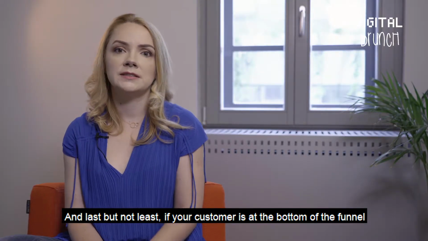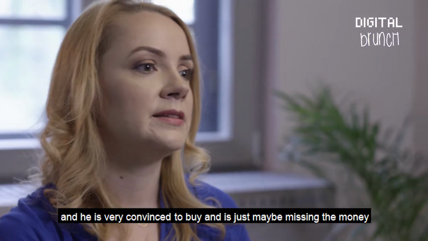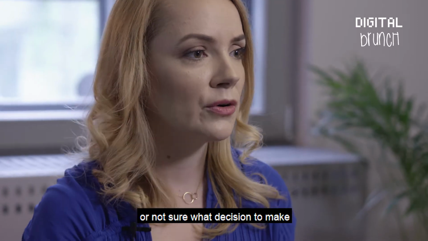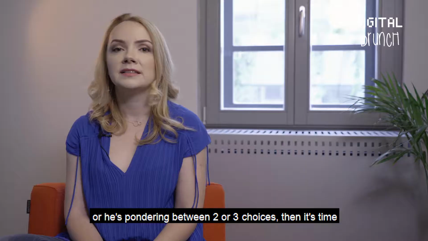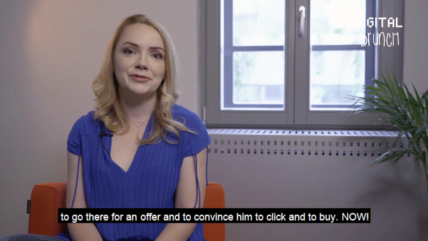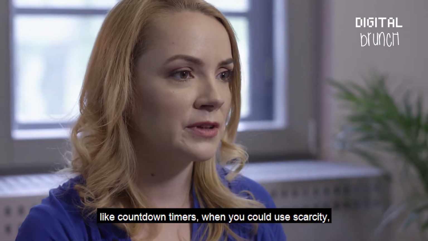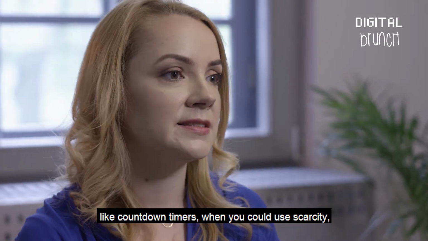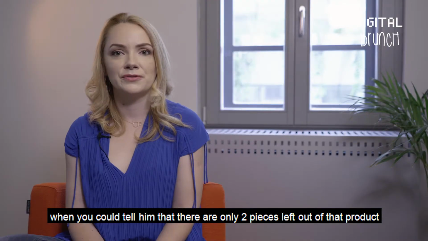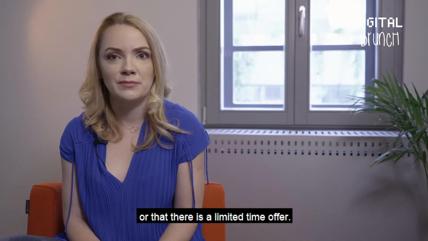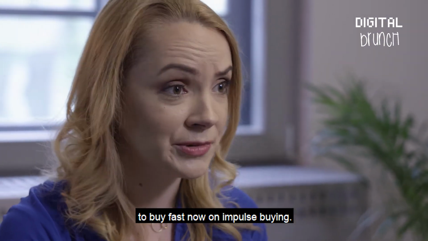And last but not least, if your customer is at the bottom of the funnel and he's very convinced to buy and is just maybe missing the money or not sure what decision to make, or he's pondering between 2 or 3 choices, then it's time to go there for an offer and to convince him to click and to buy now. And that's the moment when you could use countdown timers, when you could use scarcity, when you could tell him that there are only 2 pieces left out of that product, or when there is a limited time offer. These are all triggers that could get your customer to buy fast now, on impulse buying.